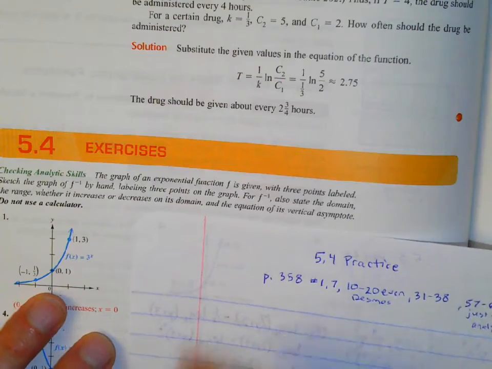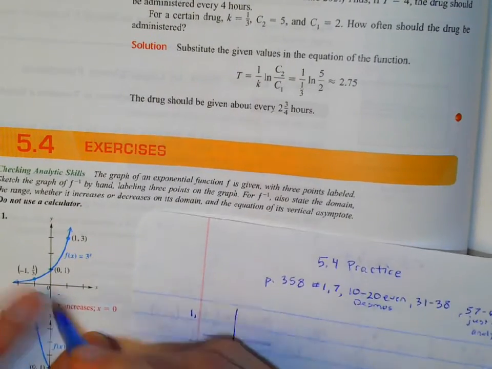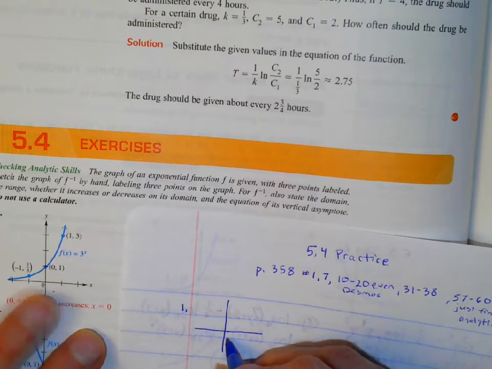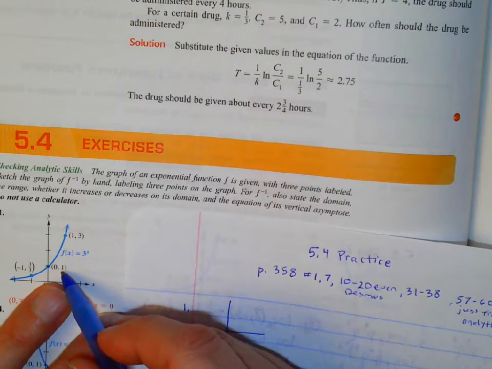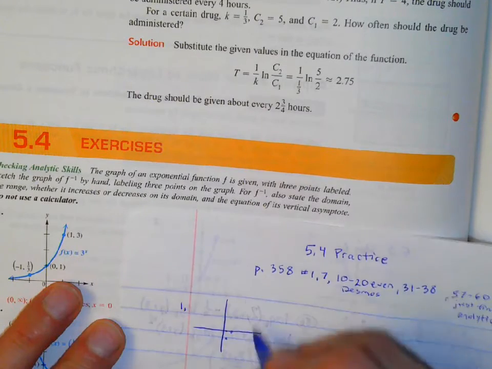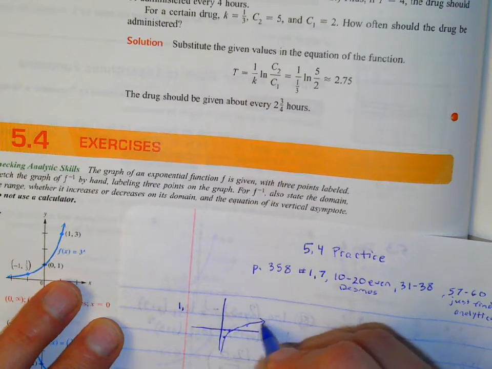So for number 1, it says to find the inverse and to graph it by hand. So I know if it goes to the point (-1, 1/3), I know it'll be at (1/3, -1), and at (1, 0), and at (3, 1).